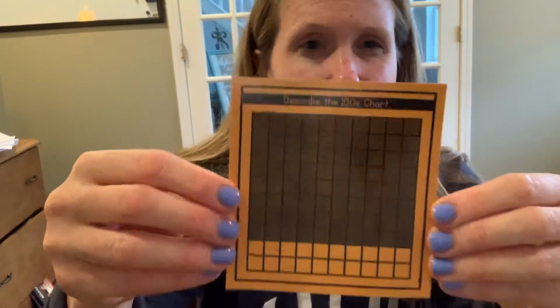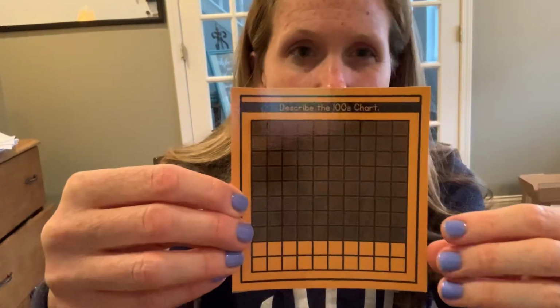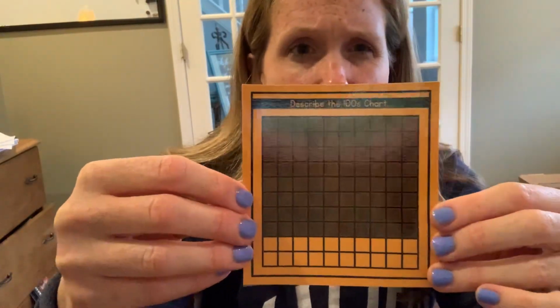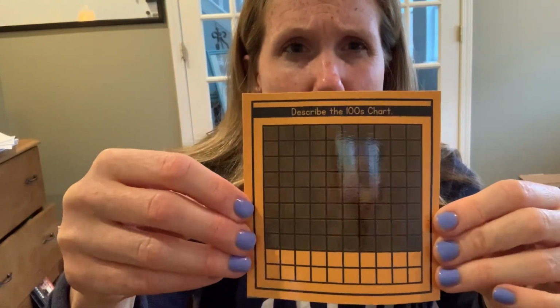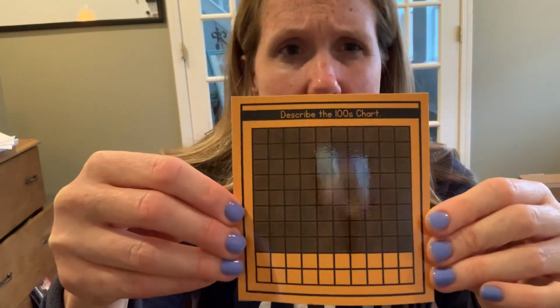Hello, mathematicians. Today for our math warm-up, we are going to do something with the hundreds chart. Basically, what I'm going to ask you to do is look very closely at this hundreds chart, and I want you to describe this hundreds chart in two parts with the whole being 100.